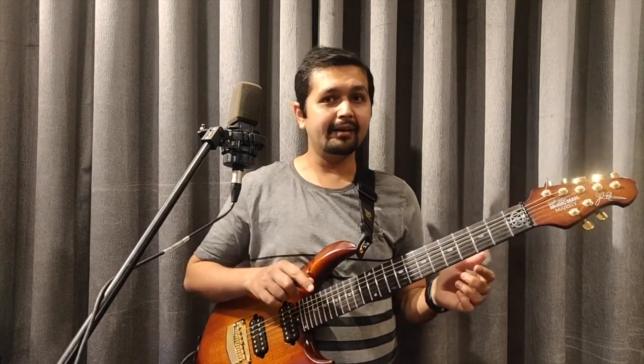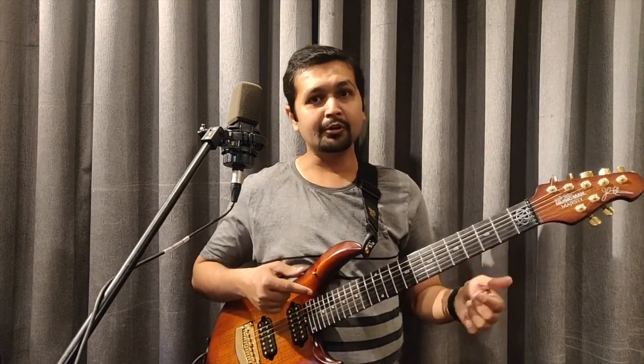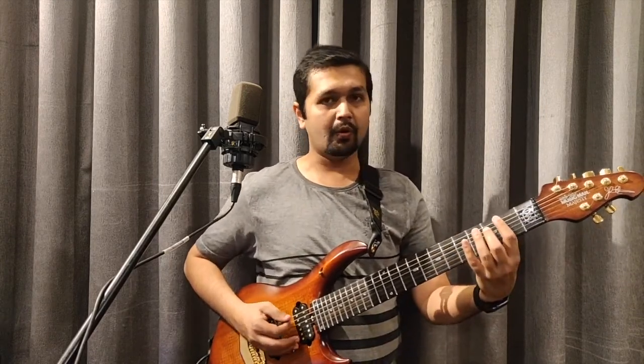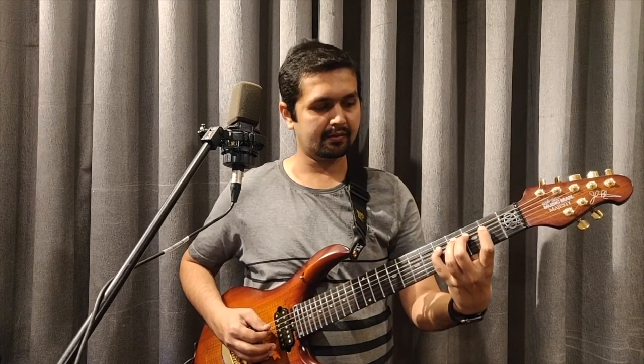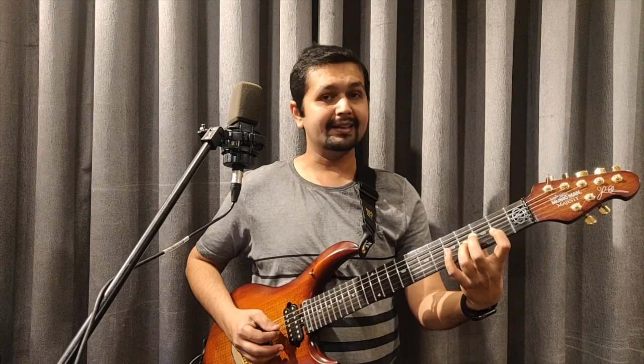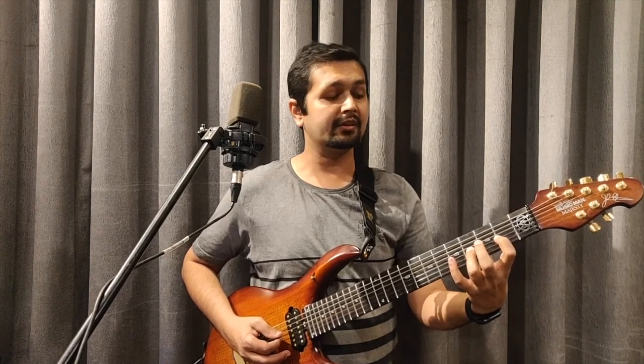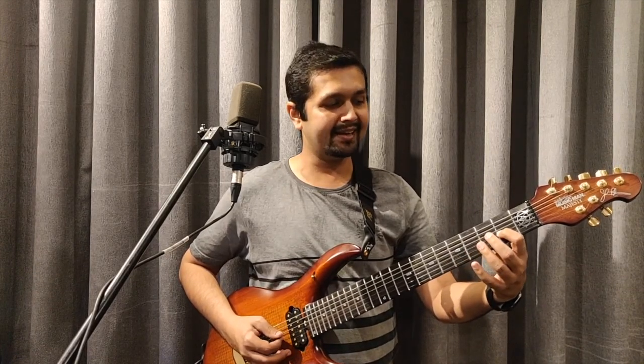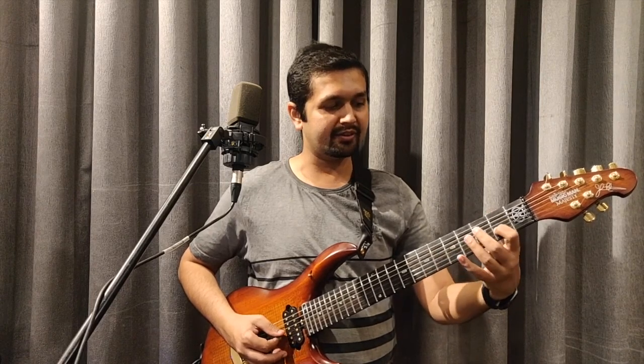Now this finger was slightly different because I'm going on to the second octave. So what I'll do is, instead of using my third finger, I would slide this note down with the same finger.